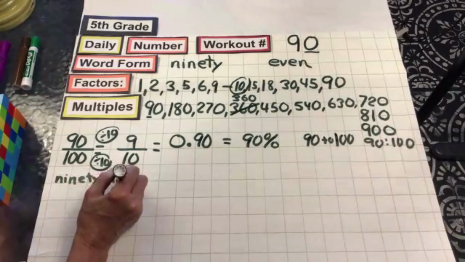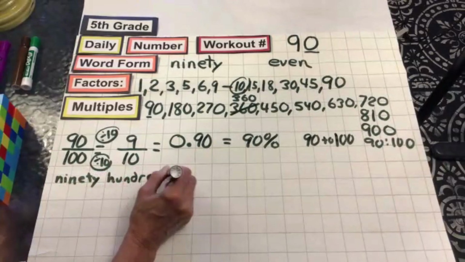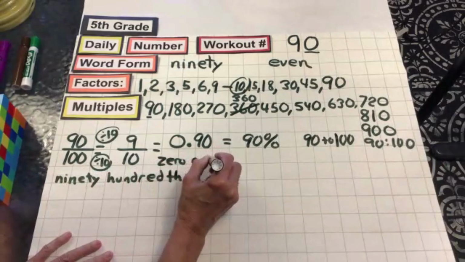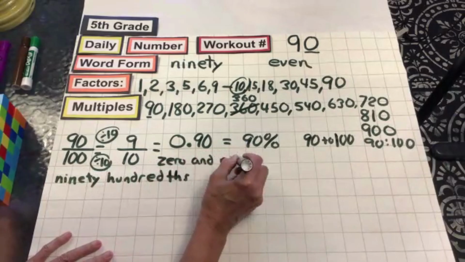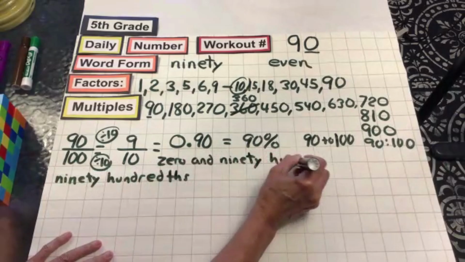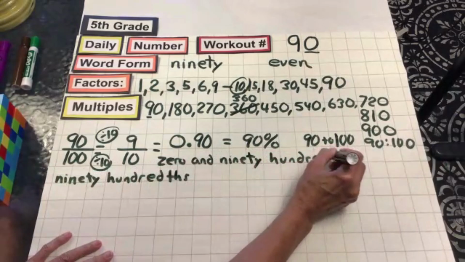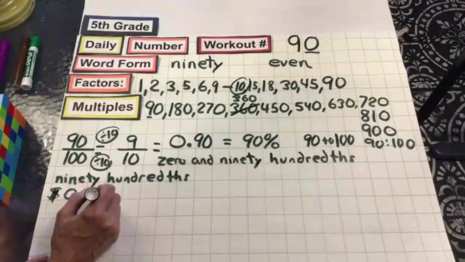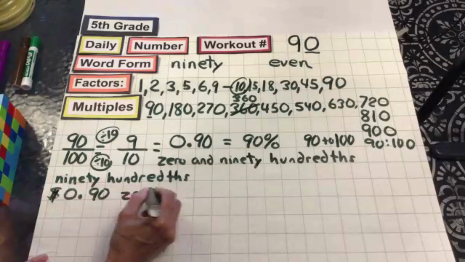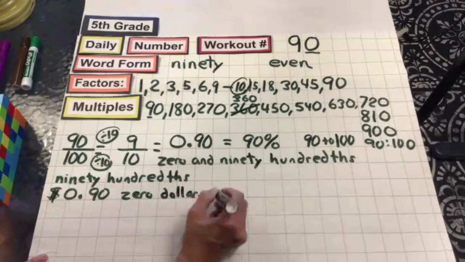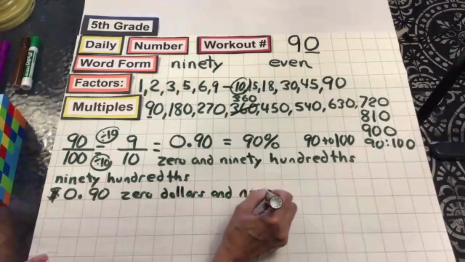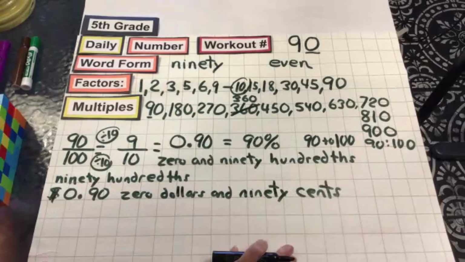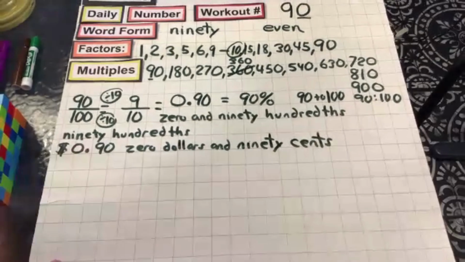90 hundredths. And our decimal would be 0 and 90 hundredths. And if we did put it into money, it would be $0.90 and we're looking good. All right, let's go into area and perimeter.